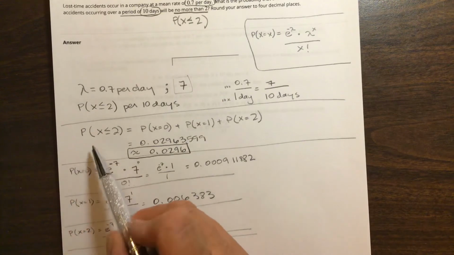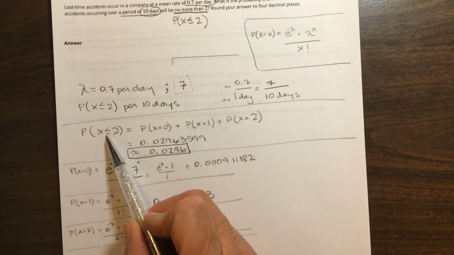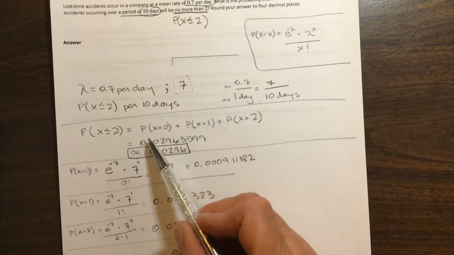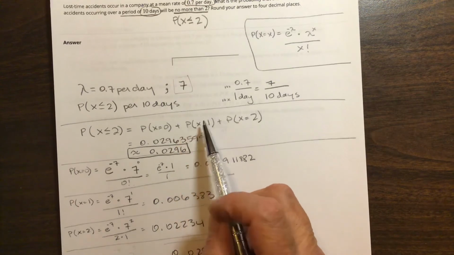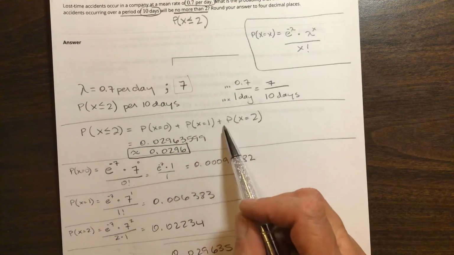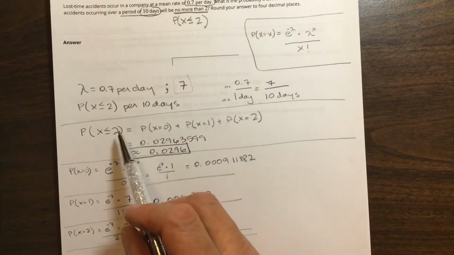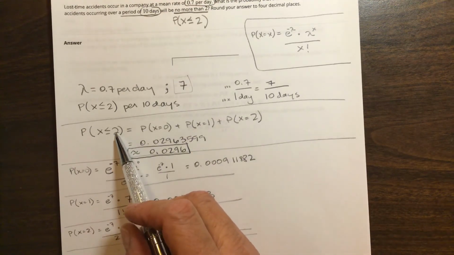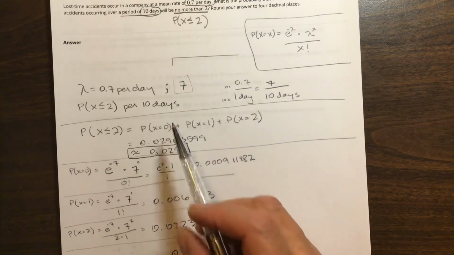Now, this means that the probability that x is going to be less than or equal to 2 is equal to the probability of x equals 0 plus the probability of x equals 1 plus the probability of x equals 2. So for every x value that's equal to or less than 2: 2, 1, and 0.